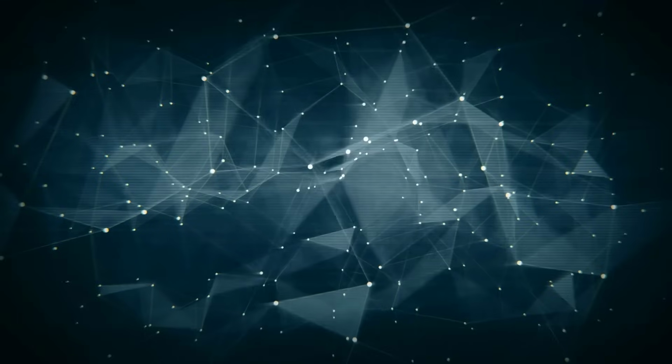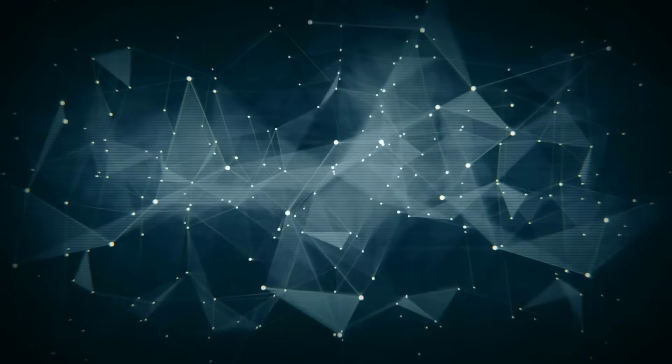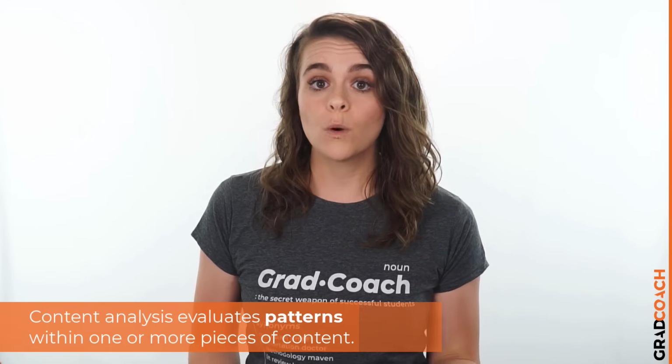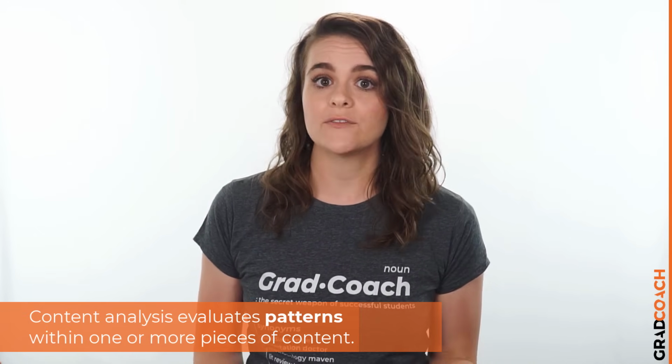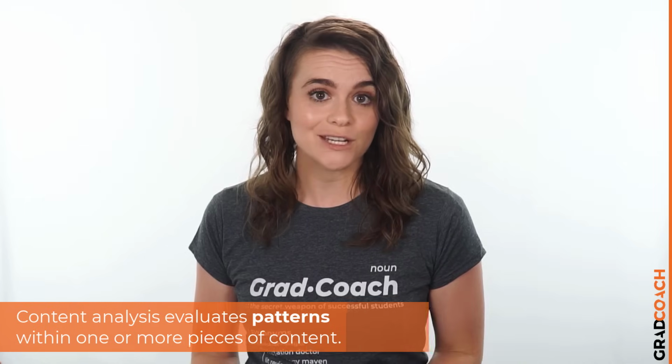First up is a QDA method called qualitative content analysis, or just content analysis for short. Content analysis is possibly the most common and straightforward QDA method. At the simplest level, content analysis is used to evaluate patterns within a piece of content, for example, words, phrases, or images, or across multiple pieces of content or sources of communication, for example, a collection of newspaper articles or political speeches.